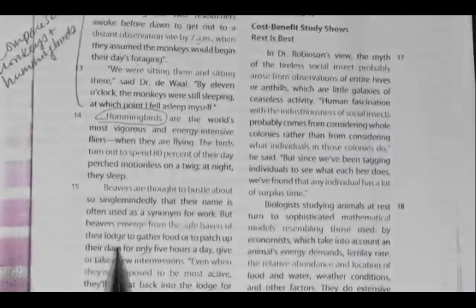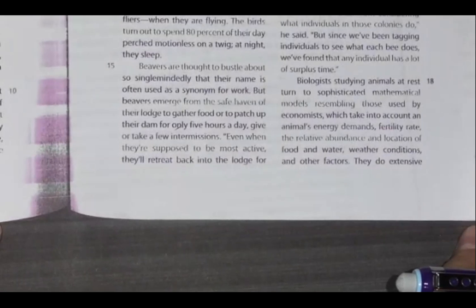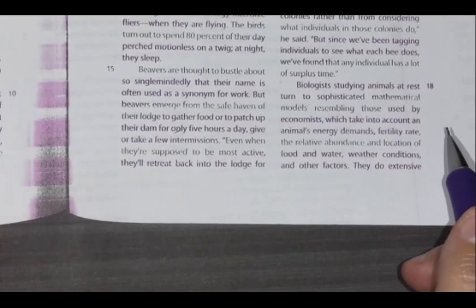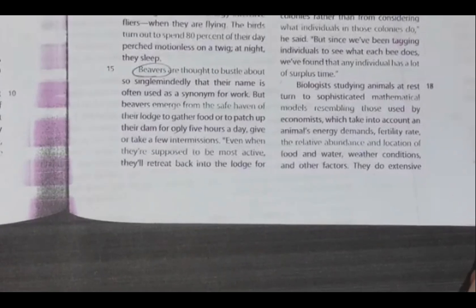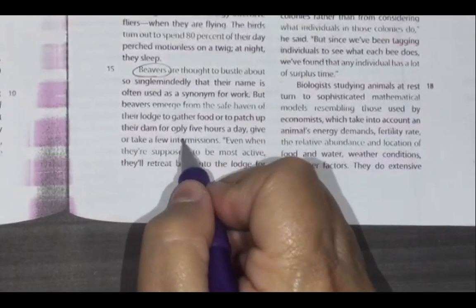What about the next one? It is the opposite of what humans think. Like beavers are thought to be busy, but instead, they work only 5 hours a day and save food.